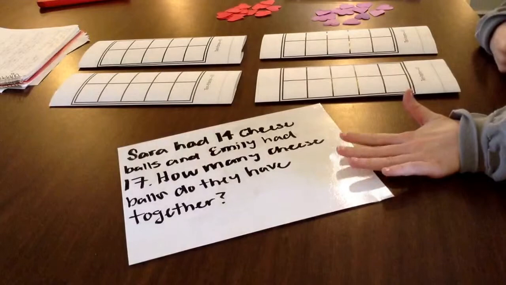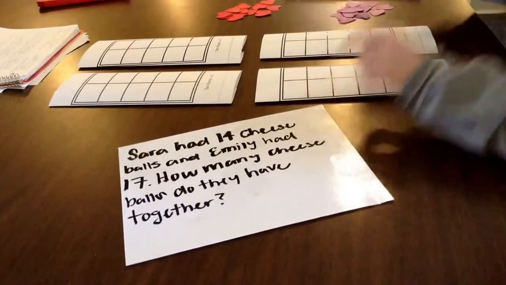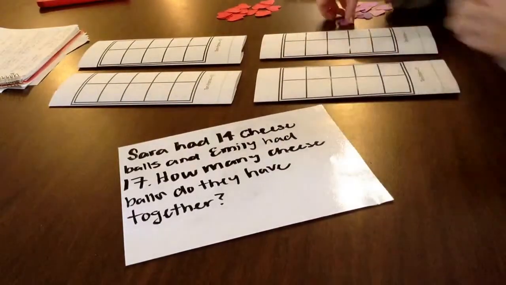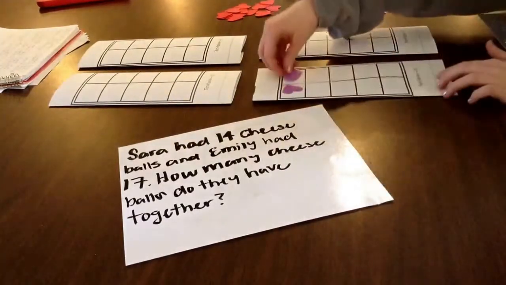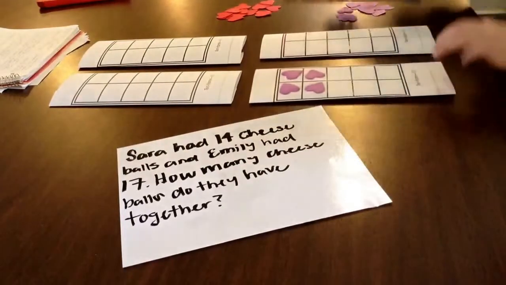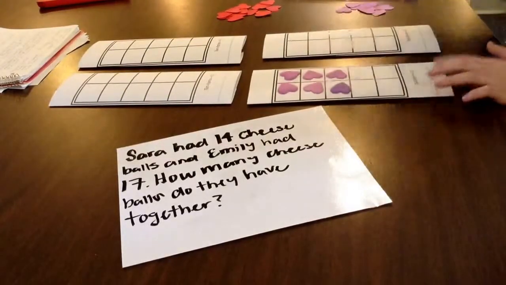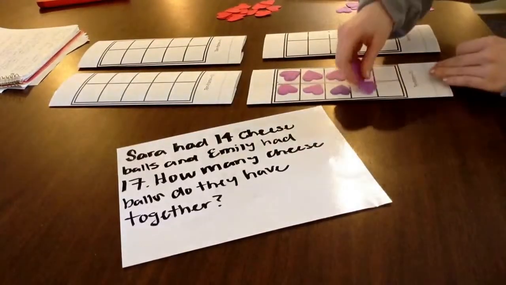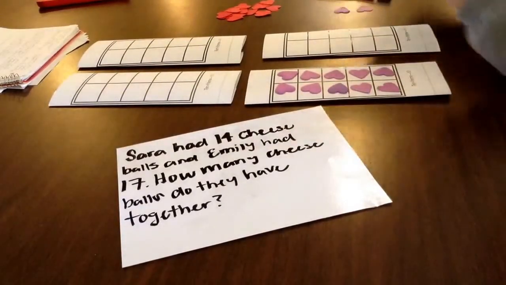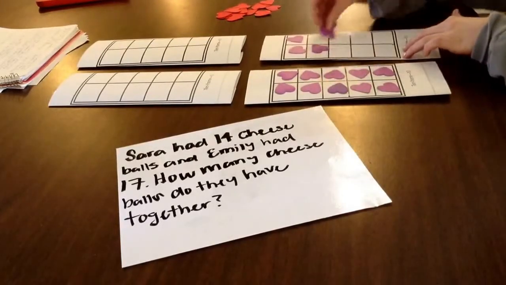So first, we're going to start off with Sarah's 14 cheese balls. So we're going to lay it out, and we know that there are 10 spots in the 10 frames, so we'll count 1, 2, 3, 4, 5, 6, 7, 8, 9, 10, 11, 12, 13, and 14.